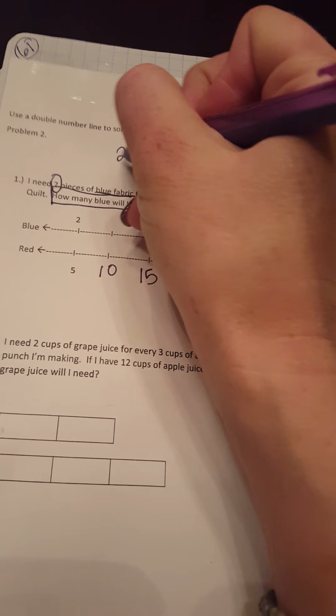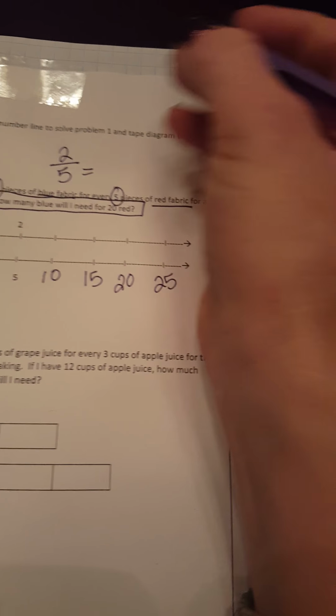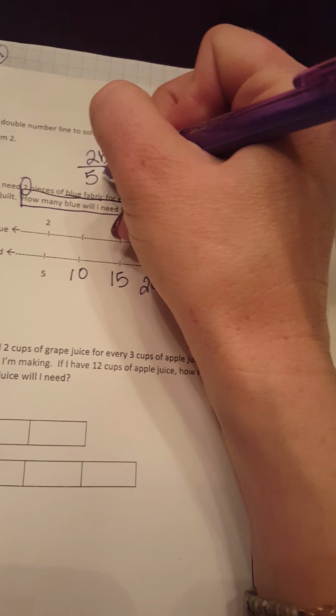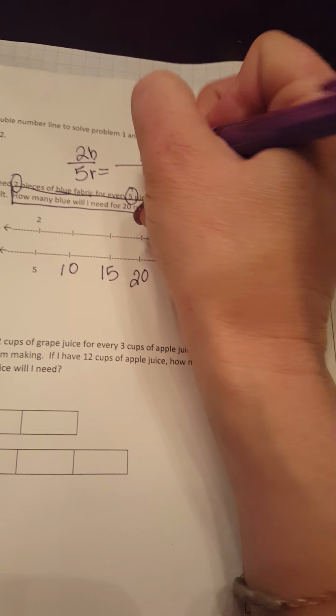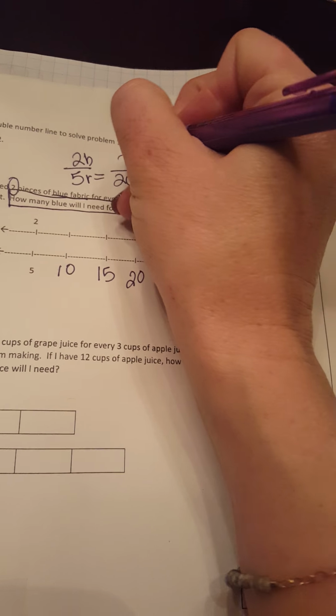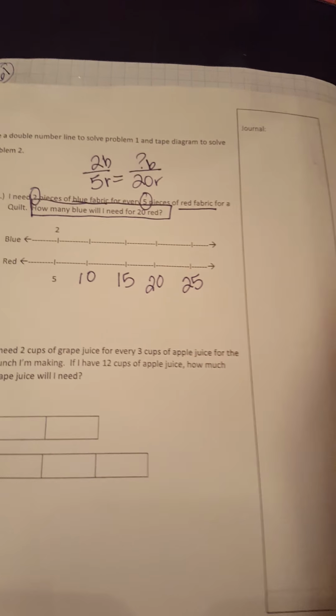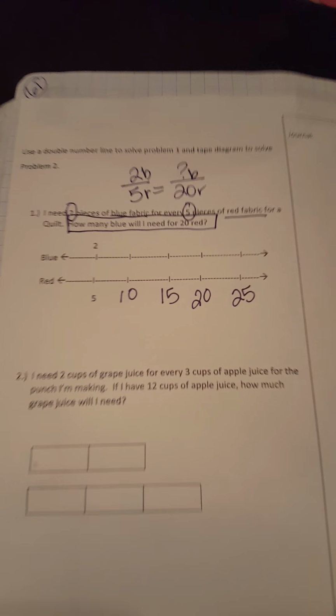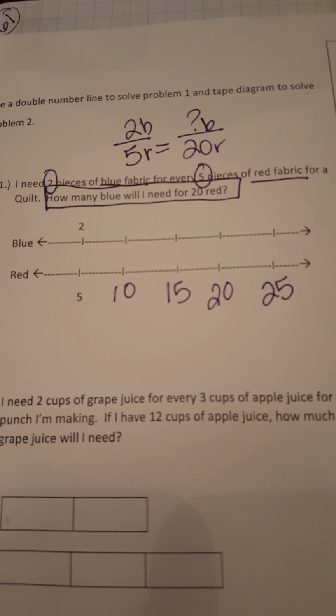And knowing that we have 2/5, 2 pieces of blue, 5 pieces of red, we want to get to 20 red. We don't know the blue. So we're going to think about this.